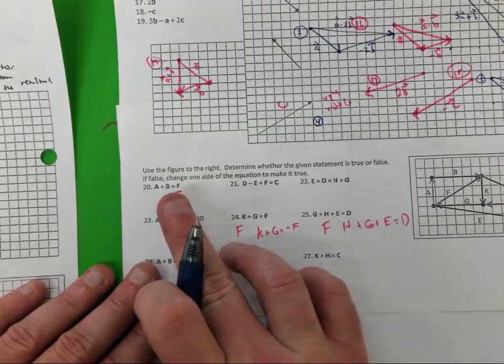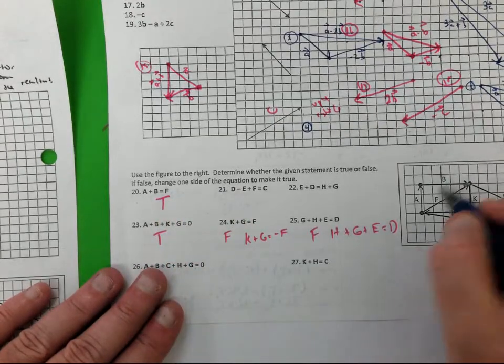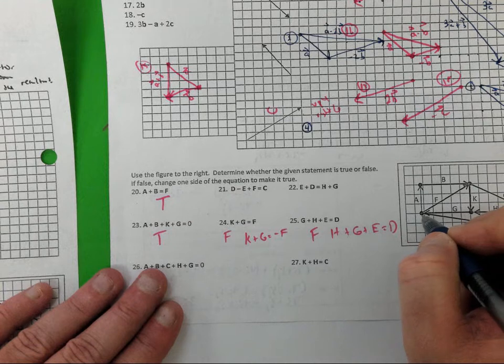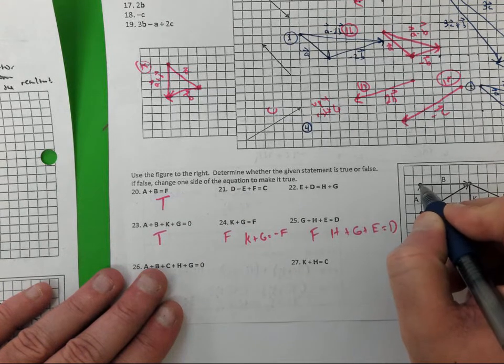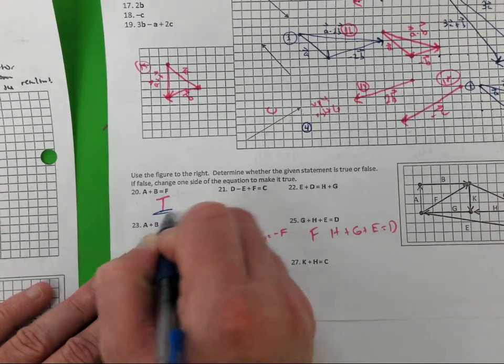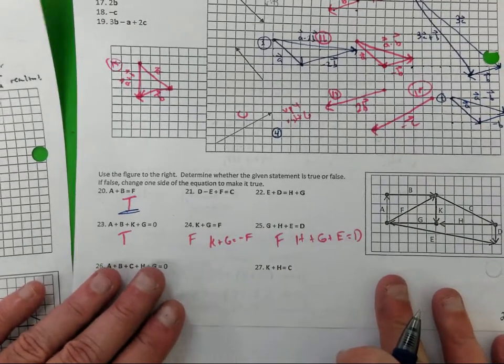Now let's go back to 20. A plus B equals F. Let's review. A plus B equals E. Well, for this to become true, A plus B, then E should be drawn from the tail of the first one to the head of the second. That's why that's true. Here it says D minus E.